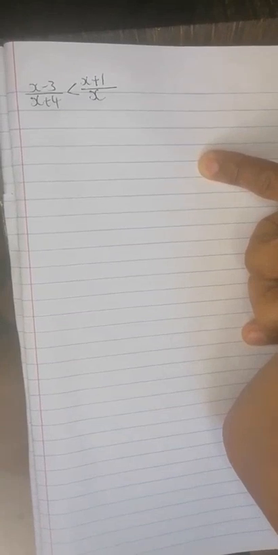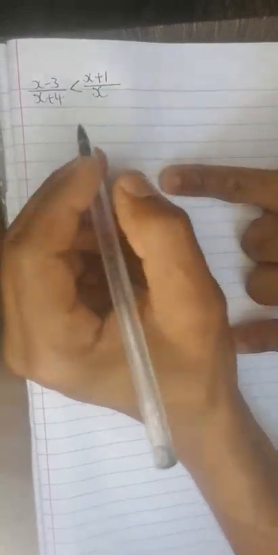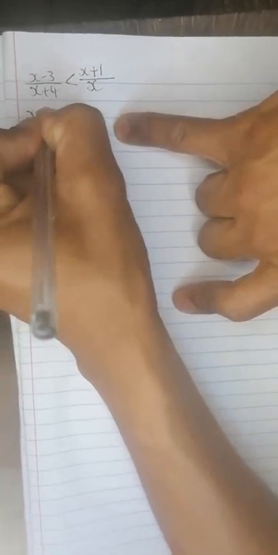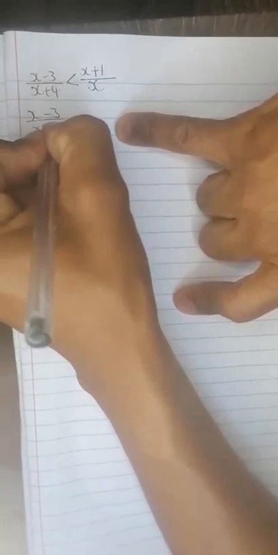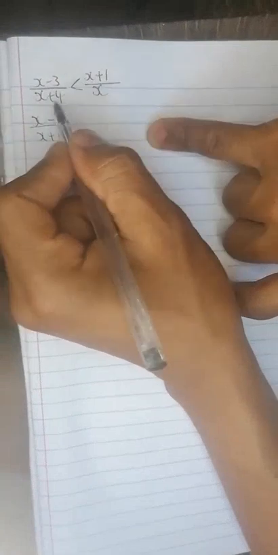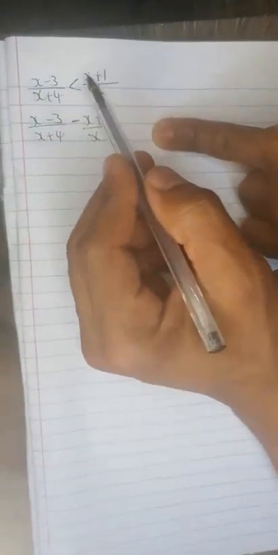Now, what I want us to do is to notice the difference from the previous inequalities that we looked at in comparison with this one. So what we need to do is to take whatever we have on the right hand side and bring it to the left hand side. So we're going to write this exactly as it is: x minus 3 divided by x plus 4, take this to the other side, minus x plus 1 divided by x. Please be very careful.